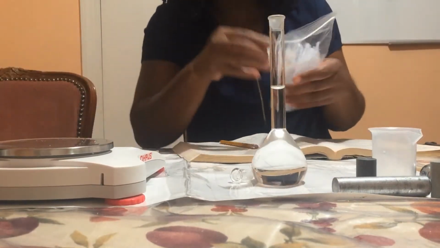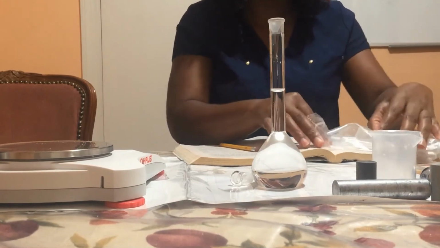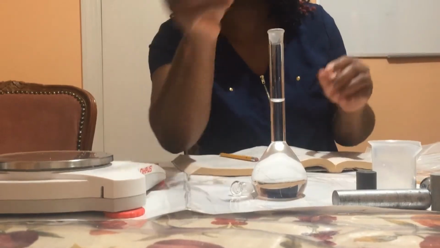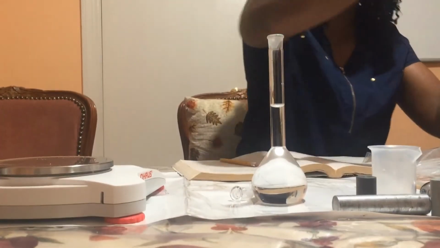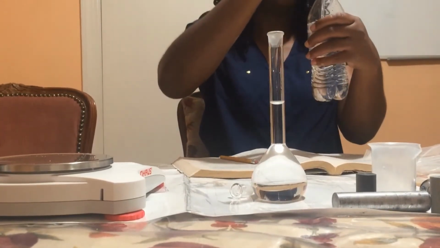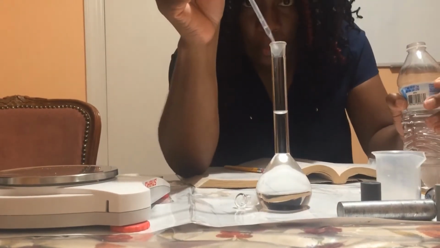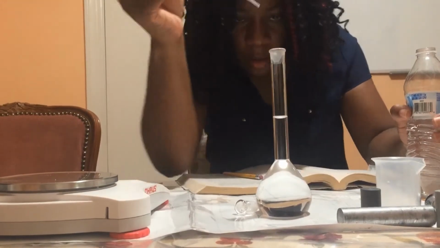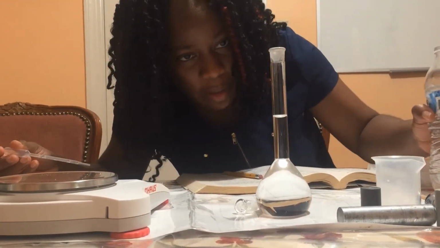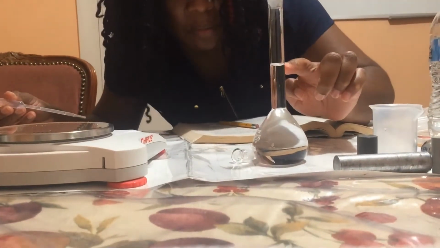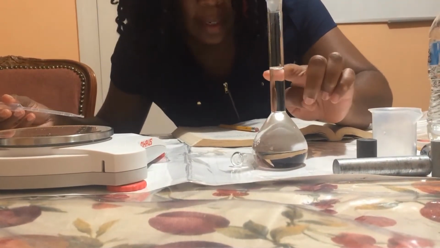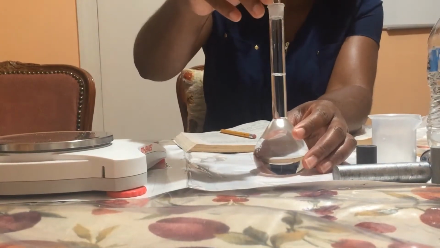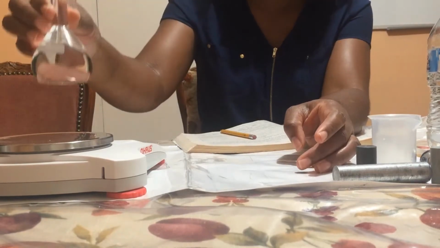Now I'm going to use a drop-in pipette. So this is a drop-in pipette, and I'll use it to bring the water to the mark on the volumetric flask. All right, so you should make sure that the curved portion of the liquid is sitting exactly on the line. So I've brought the water to the mark, and now I'll take the mass of the flask, water, and stopper.